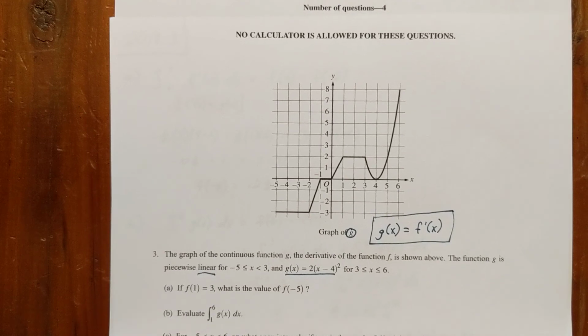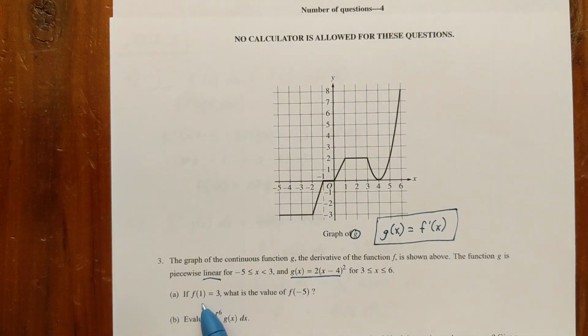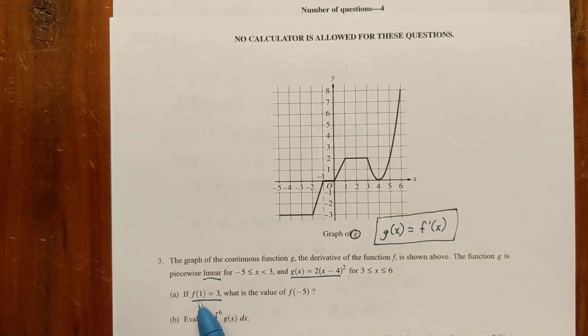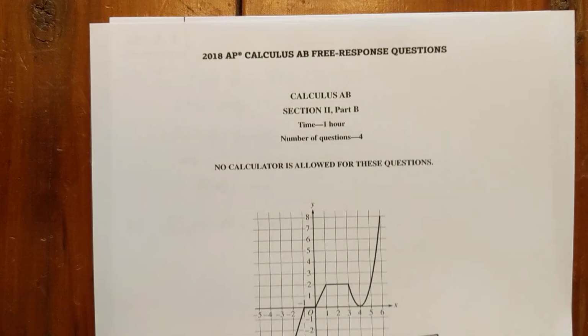For part A right there, they tell you the value of f of 1. They want you to come up with the value of f of -5. Almost every time when they give you the value of a function at one x value, and they want you to find it at another x value, that tells us we're going to be using the Fundamental Theorem of Calculus part 1. So we're probably going to be using a definite integral, with 1 and -5 as your limits of integration.